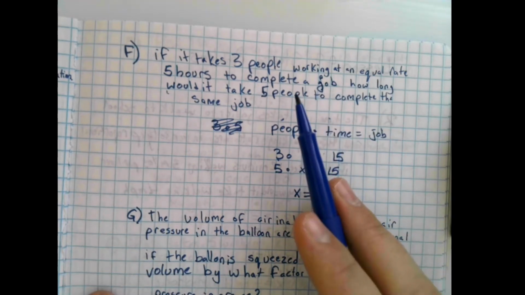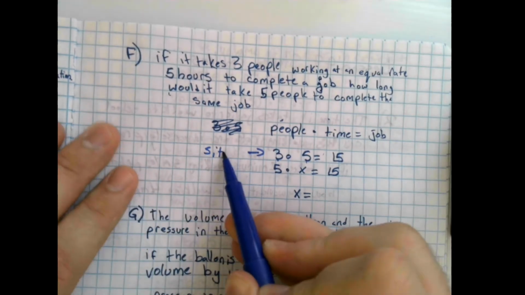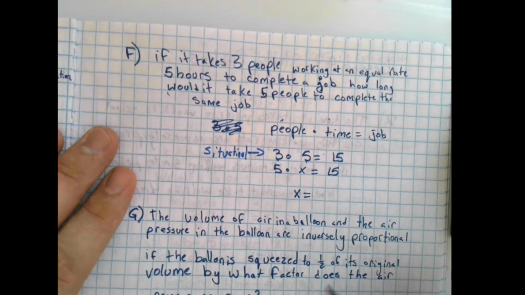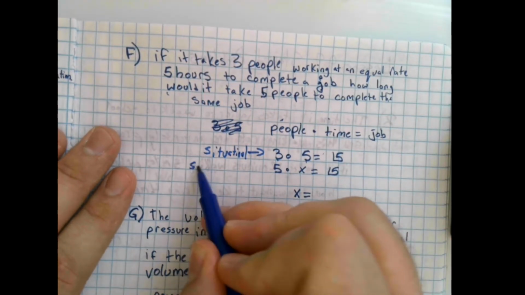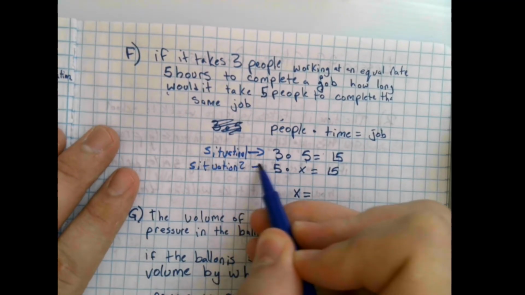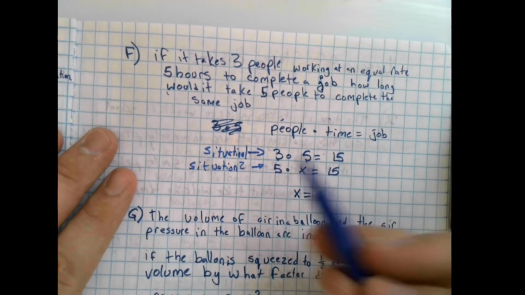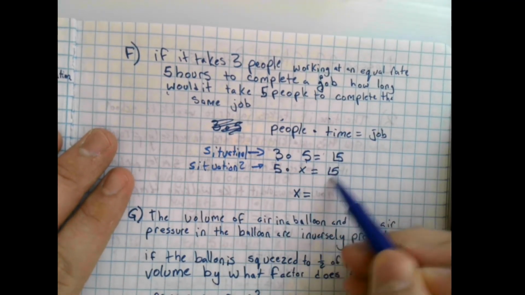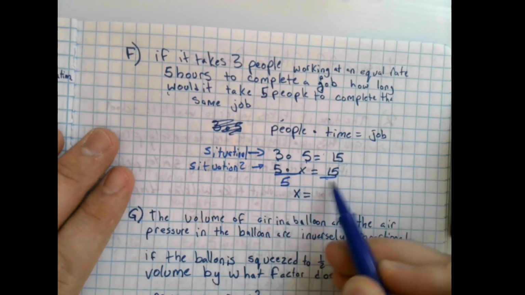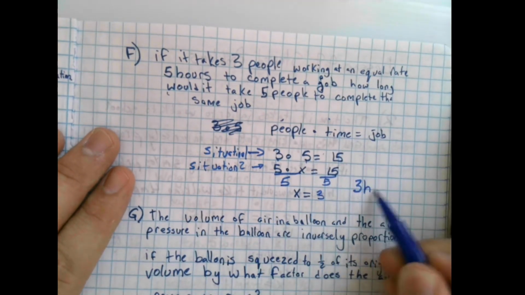Then we're going to set up our second situation. This here is situation 1. It's what they describe in the problem. This is situation 2. It's what the problem is asking about, 5 people. Now, 5 people work, they still have to complete the same 15 amount of work. So they need to divide by 5 on both sides, which will give us x equals 3, or 3 hours.